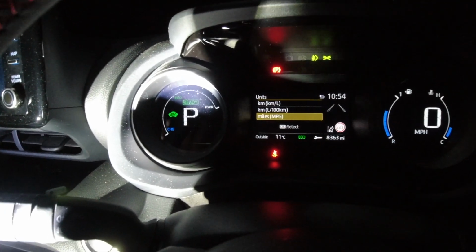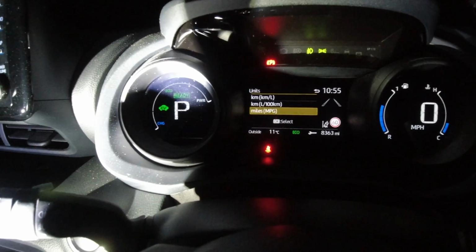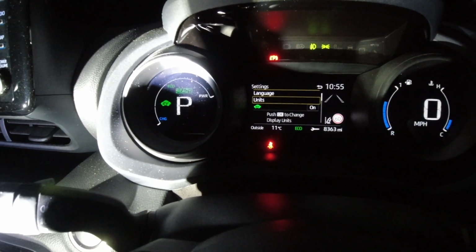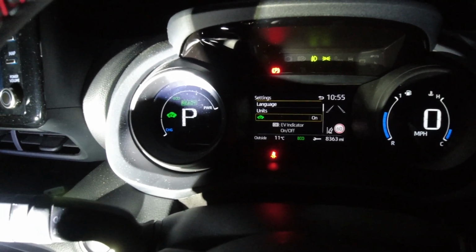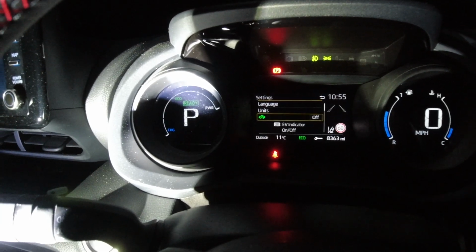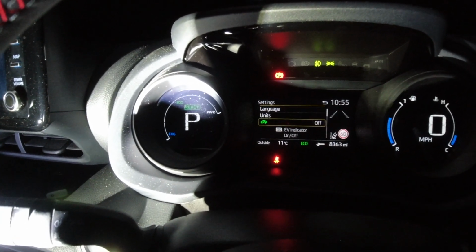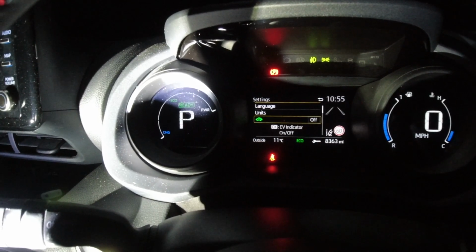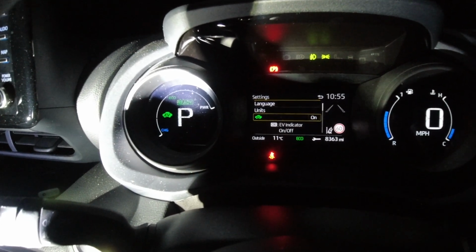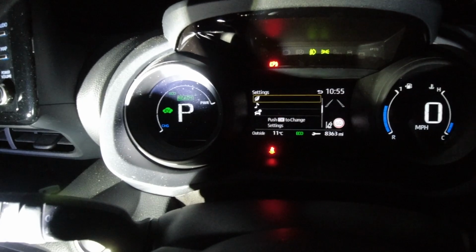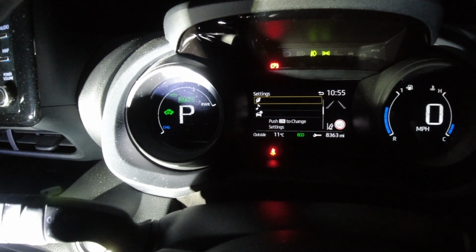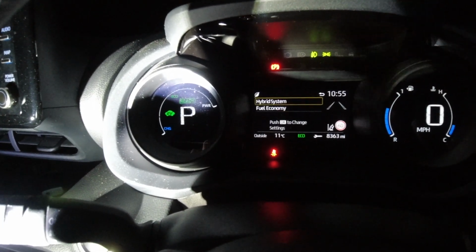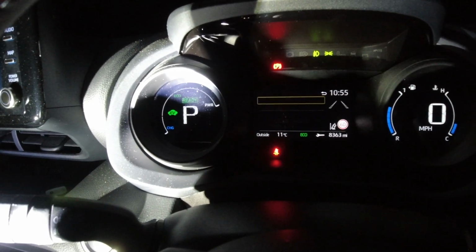Miles per gallon, litres. That's to do with your fuel consumption. That one is to turn the EV light on and off. I don't know if you saw it go off when I pushed that, but it came back on then. That's all that one does. We looked at the Leaf earlier on. That was that one we looked at.